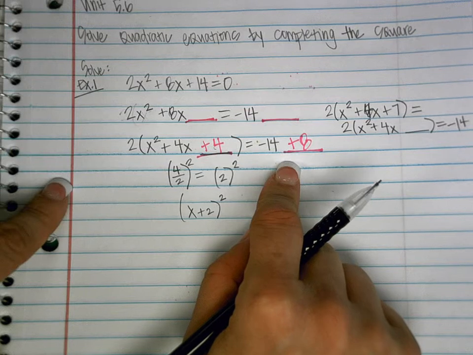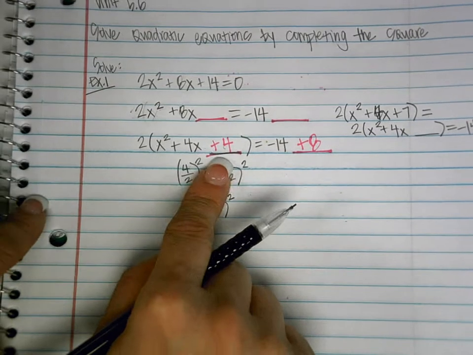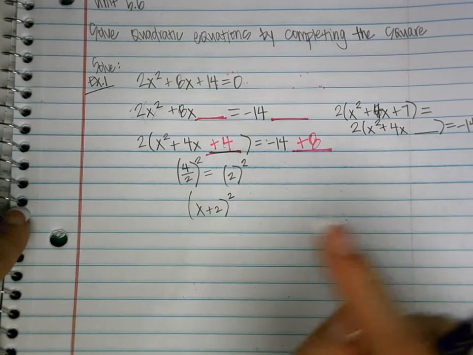Right, I originally took out a 2, so you have to multiply by the 4. So on the other side, you have to add an 8.